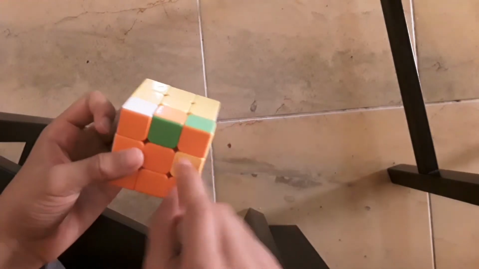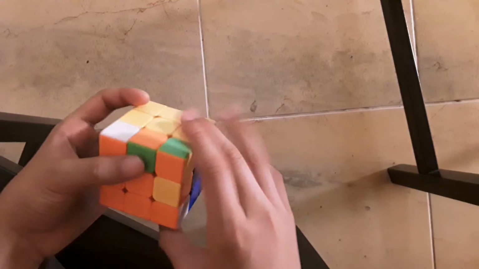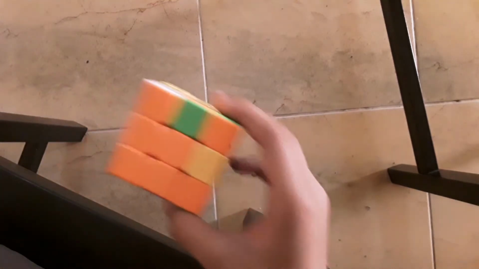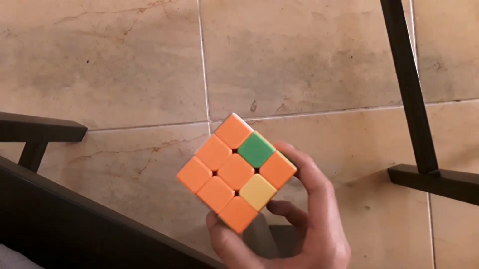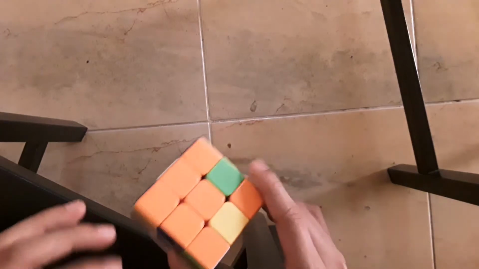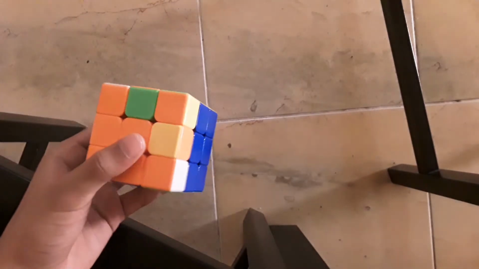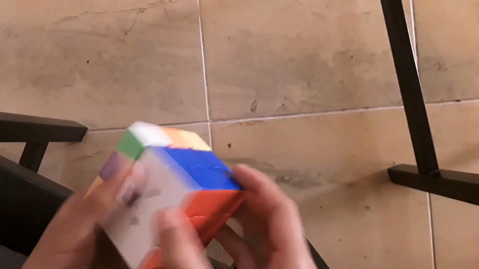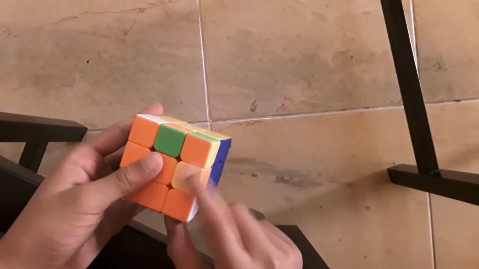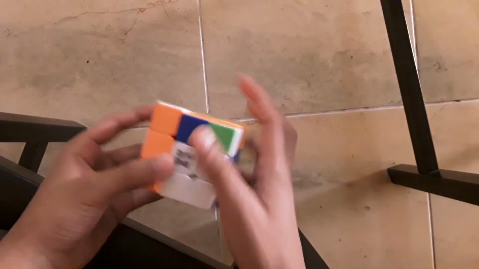So now we have two flipped edges, and that algorithm that I showed you, I will put it in the description. All the algorithms that I use, except for the ones for F2L, I'm gonna put it in the description down below, because it's more useful than those F2L algorithms, because you can get any case in F2L. So yeah, so now do this algorithm.